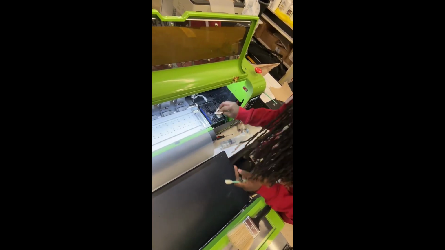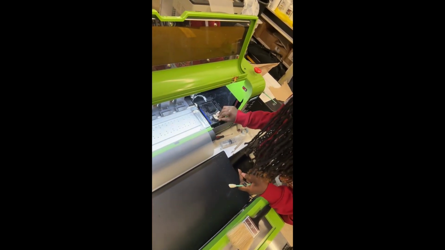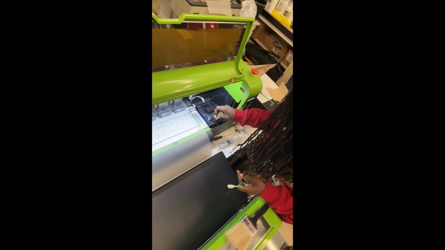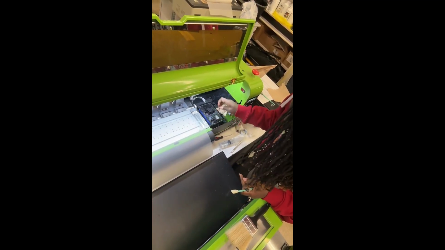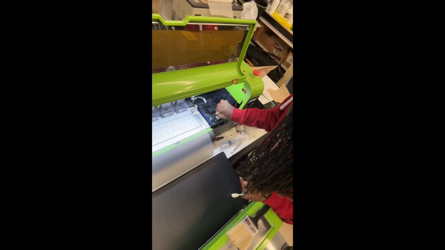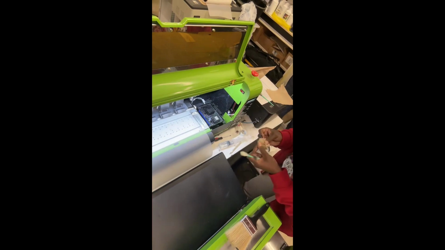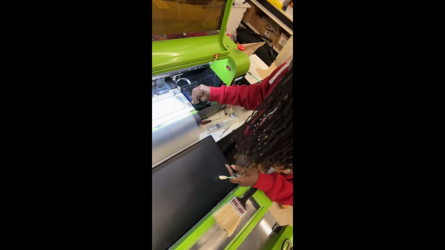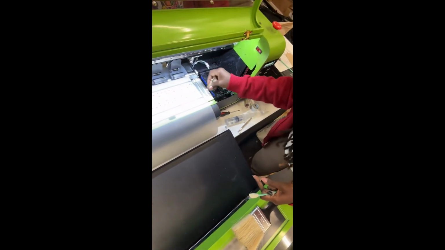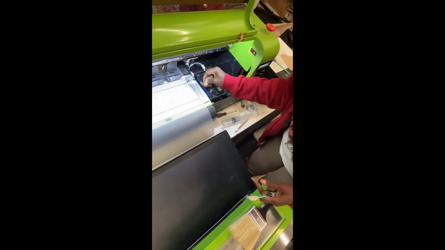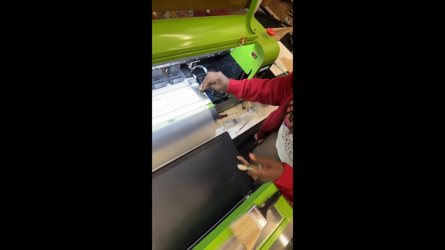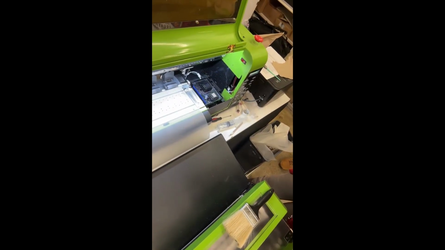Okay, that looks good. And I'm gonna use the same little napkin. Just dab it in just a little bit. And what are you doing now? I'm wiping the blade, the wiper blade off. I'm wiping the loose ink off the wiper blade with just a little napkin. Exceptional.